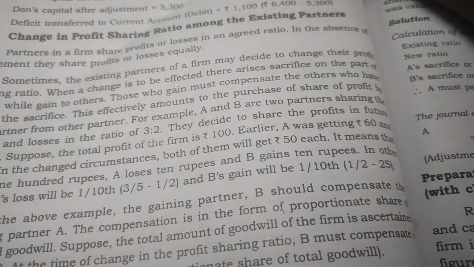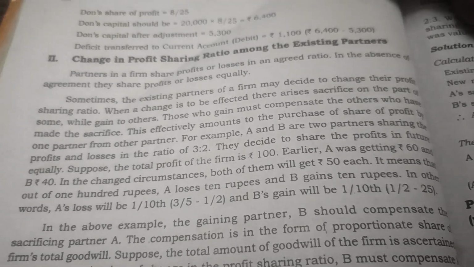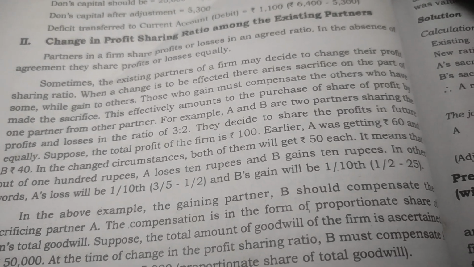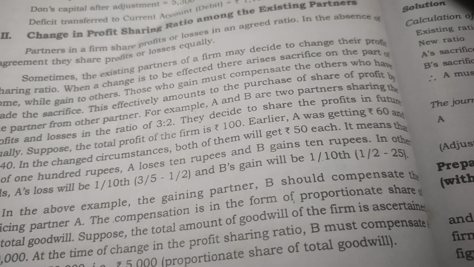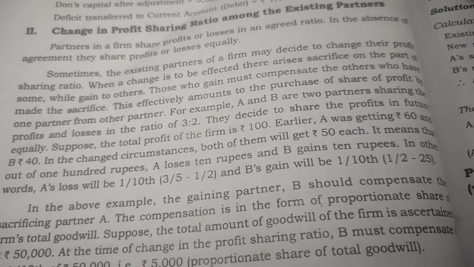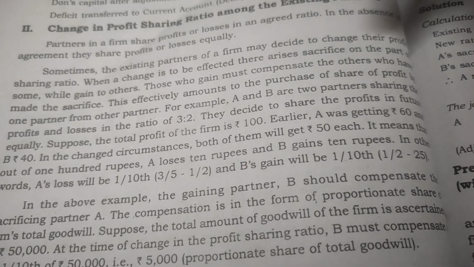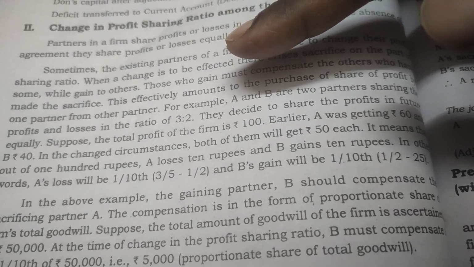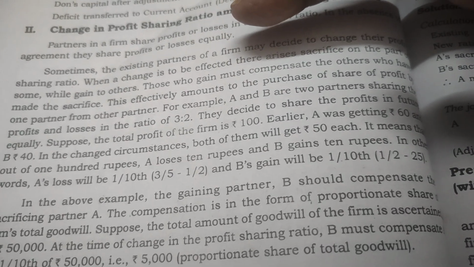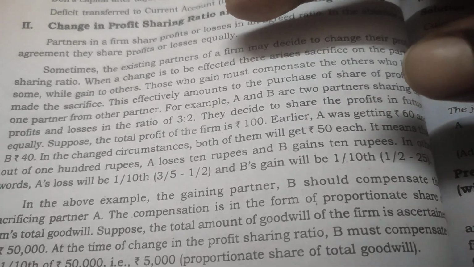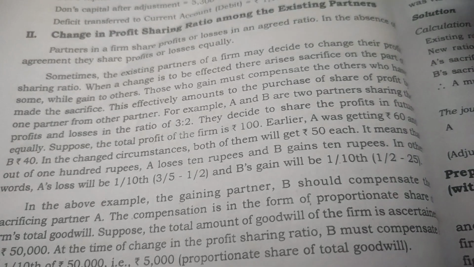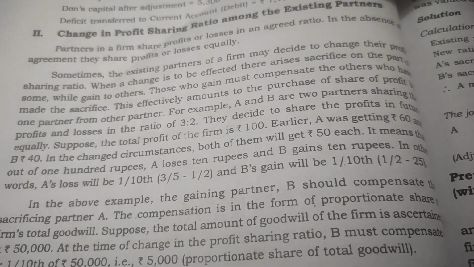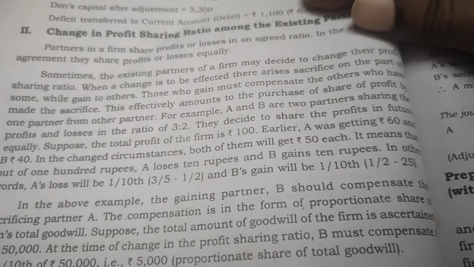For example, A and B are two partners sharing profits and losses in the ratio 3:2. They decide to share the profits in the future equally. So there will be a change in the profit sharing ratio. Earlier the ratio was 3 by 5 and 2 by 5. They decide to change the profit sharing ratio into 1 by 2 each.